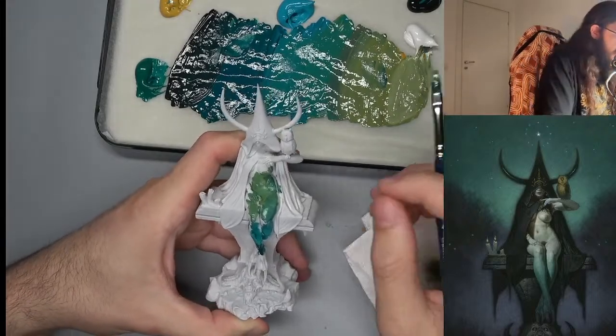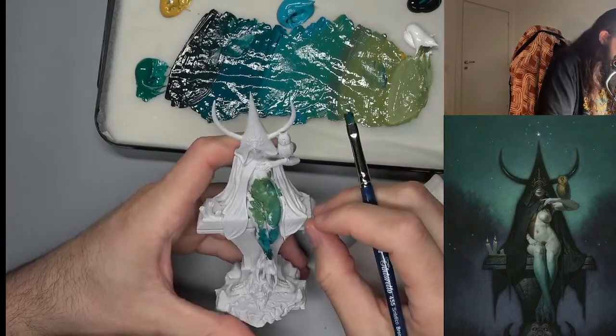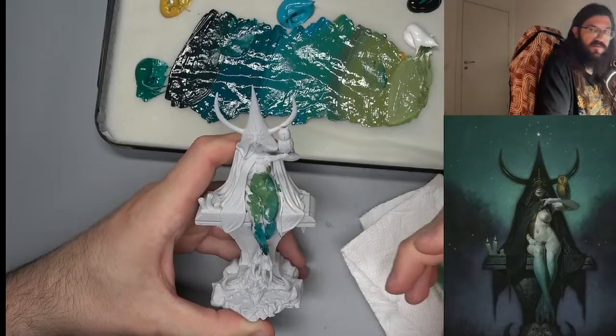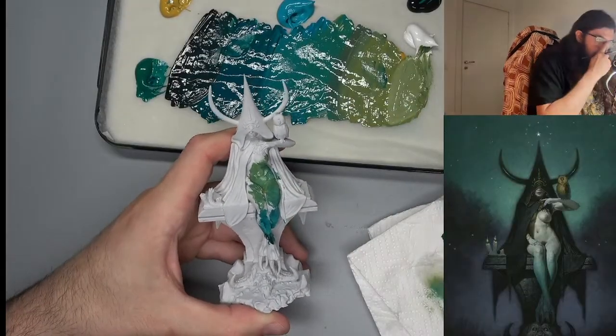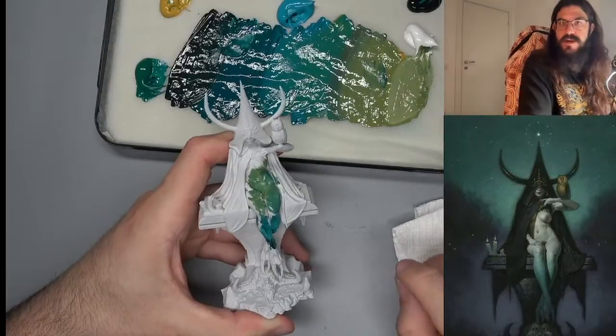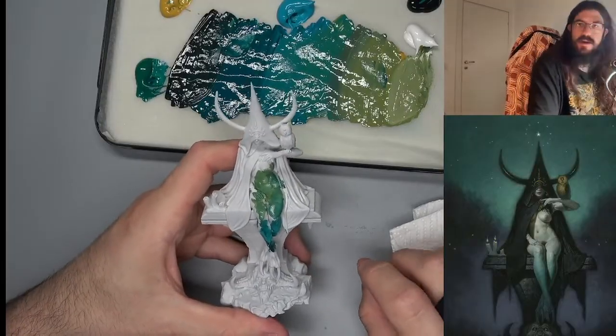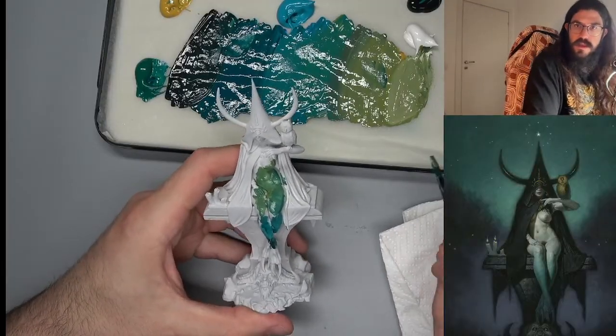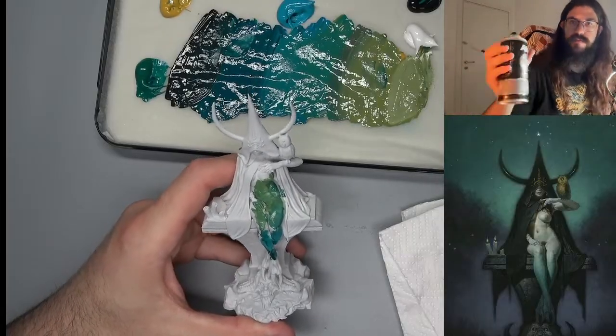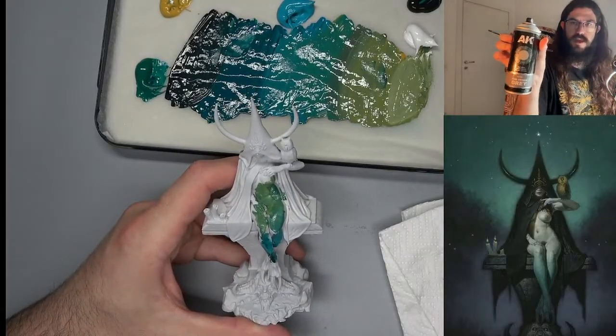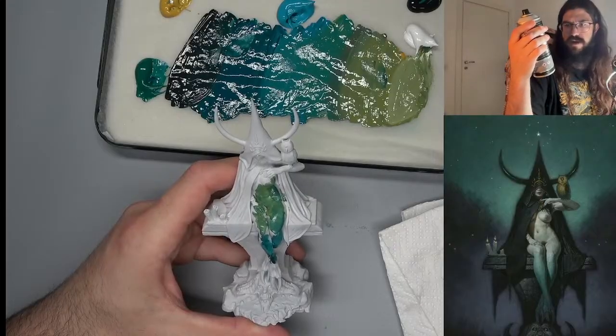Is the figure primed? It is primed with a very thin layer of very light gray primer, something like that, I don't remember. Oh yes, this one. AK fine primer gray.